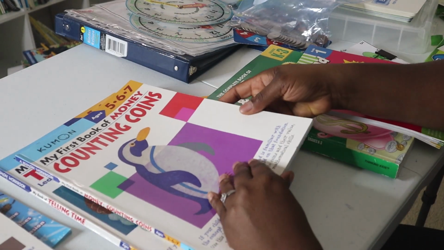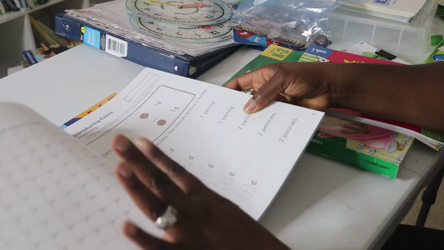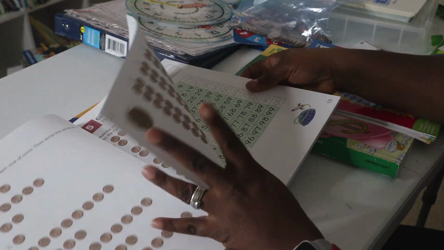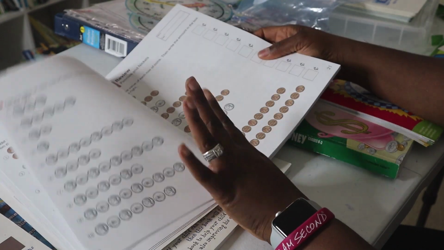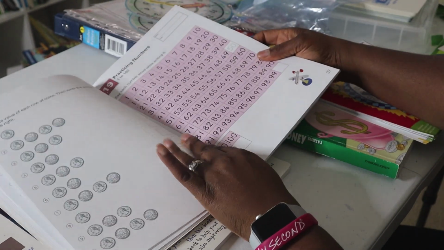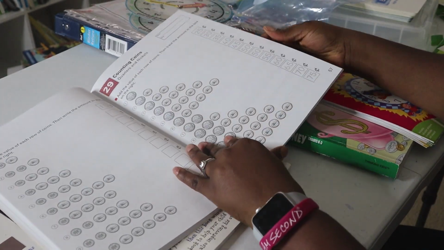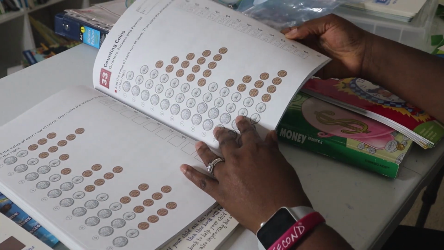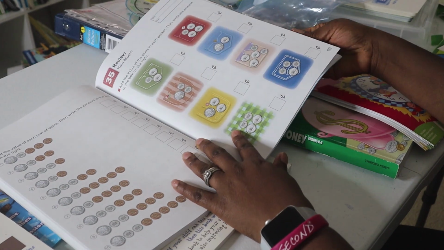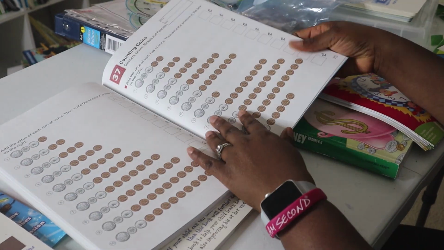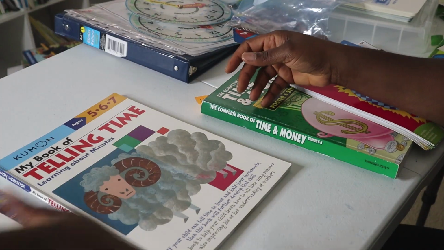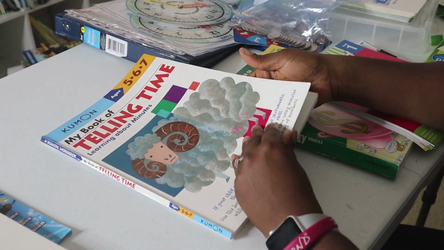My first book, Money, Counting Coins. My book of Telling Time.